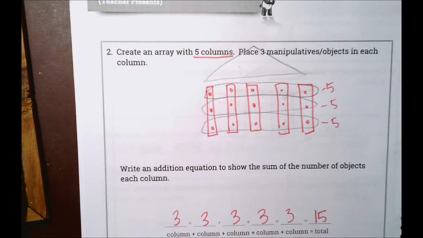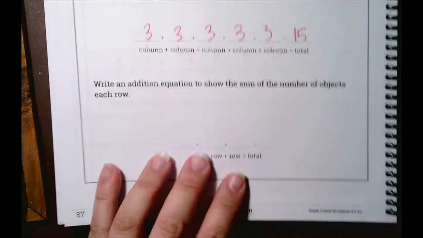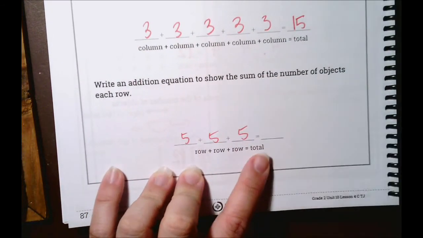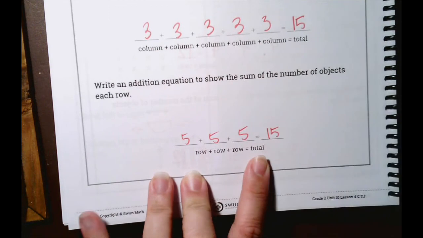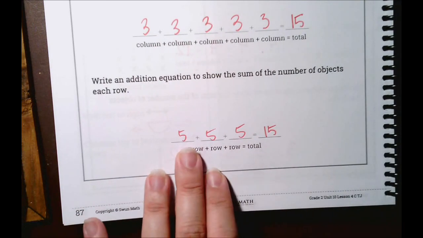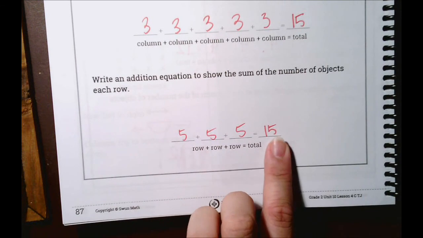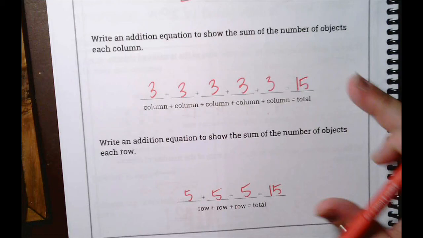Okay, so down here for our equation, what do I have to write on my lines? 5 plus 5 plus 5 equals 15. Again, count on if you cannot skip count, but if you can, skip count. 5, 10, 15, and that brings us to the sum. And if you did it correctly, both of your sums are going to be the same, 15 and 15.